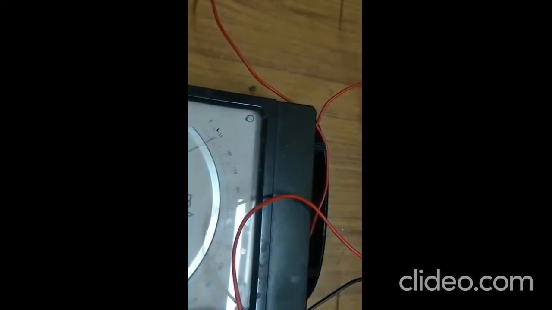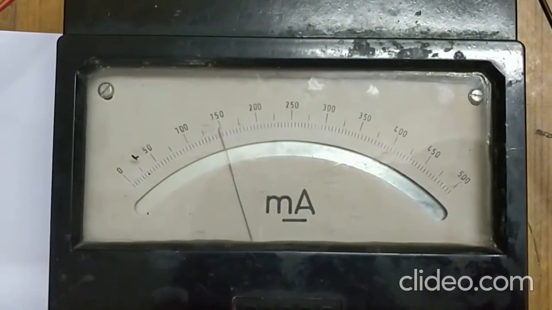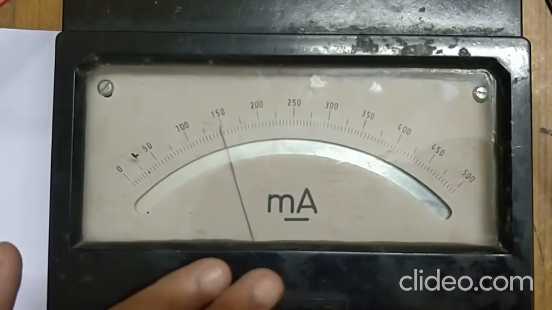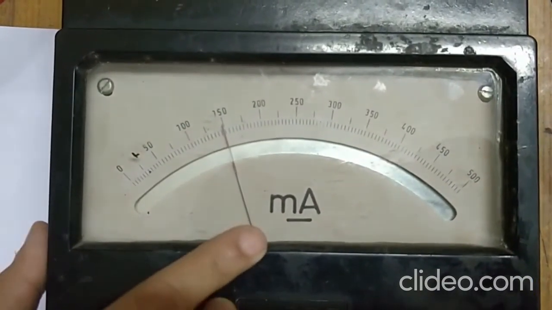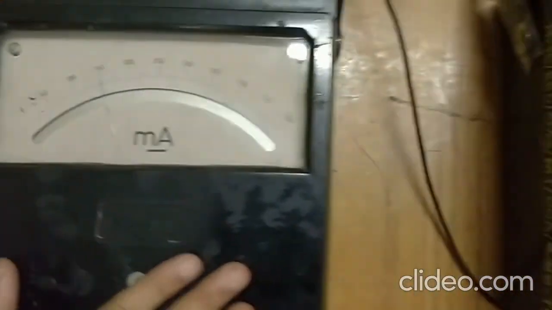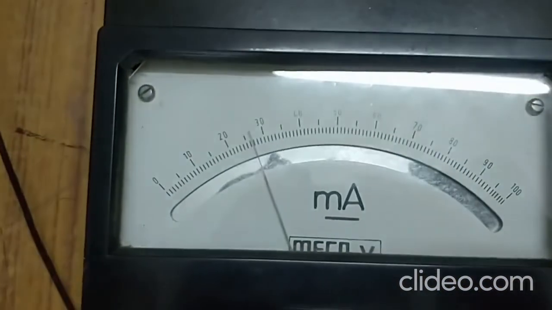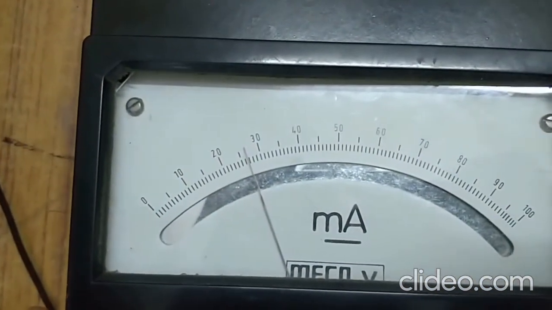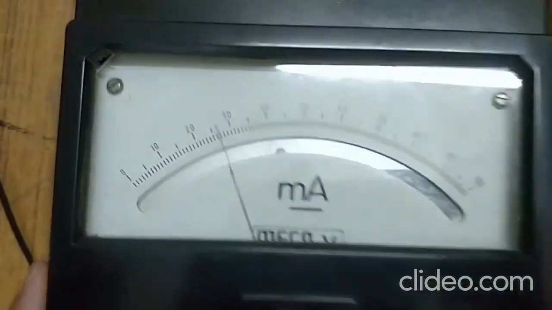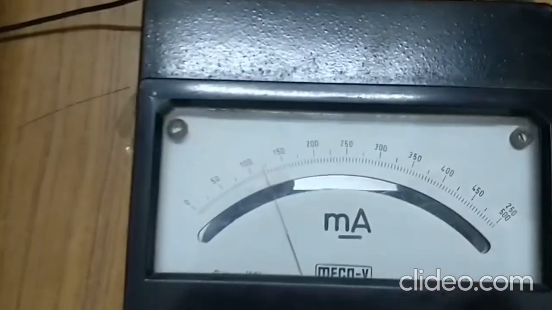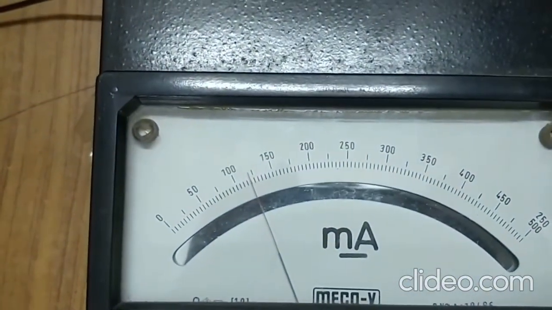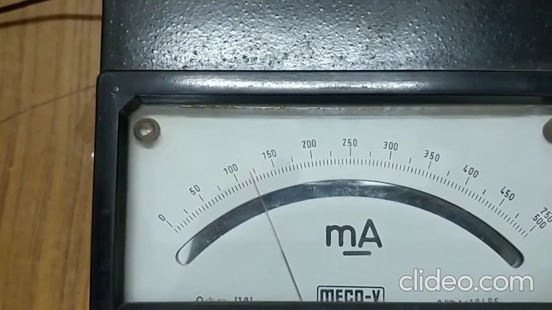Now we have to note down the ammeter readings. The first ammeter A1 is showing a reading of 150 milliampere, the ammeter in between is showing a reading of 26 milliampere, and the ammeter in the third branch is showing a reading of 120 milliampere.